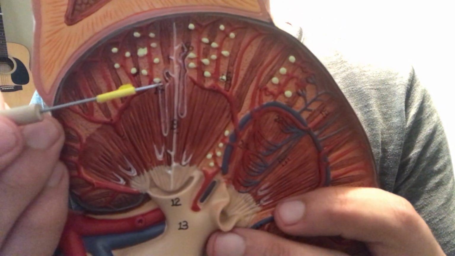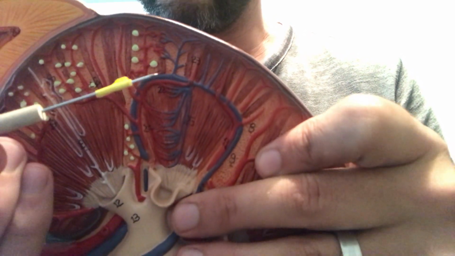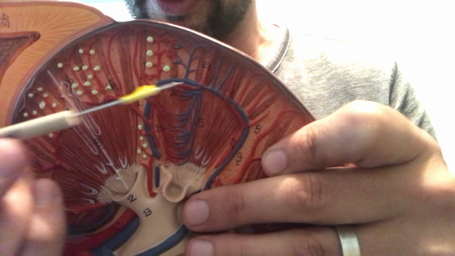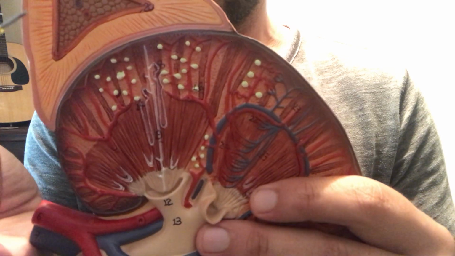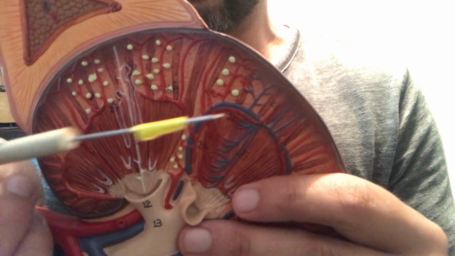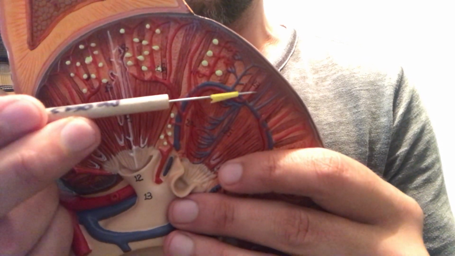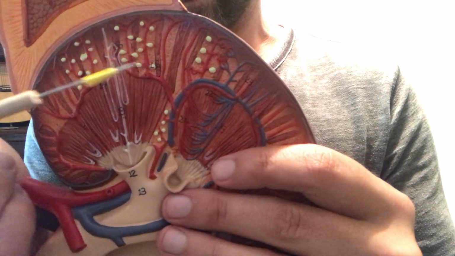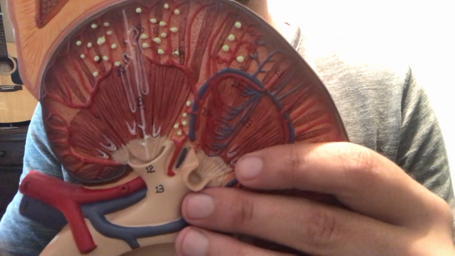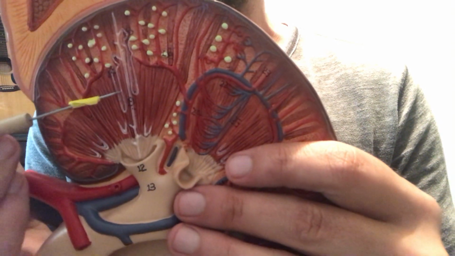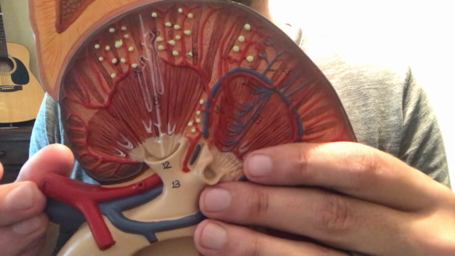And if blood gets reabsorbed up here in the cortex, it's going to go through a capillary bed that wraps around it called the peritubular capillaries. Okay, so the peritubular capillaries are the capillaries that wrap around the tubes, which you can see on this particular model over here. Peritubular capillaries wrap around the tubes, and that's going to allow for the reabsorption of material back into the blood, whereas the vasa recta wraps around these loops that you see down here to allow for the reabsorption of blood.